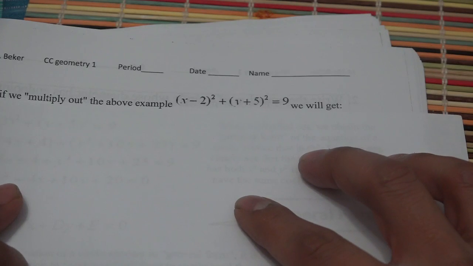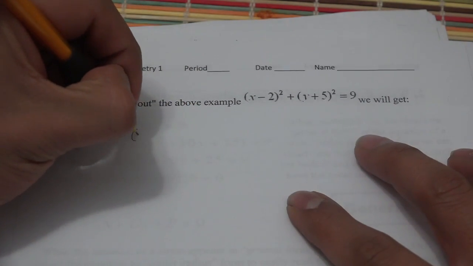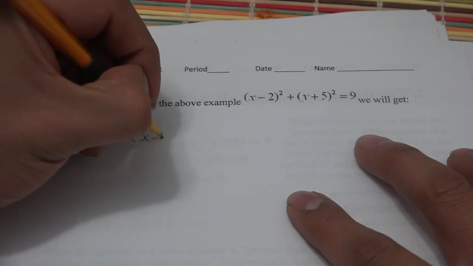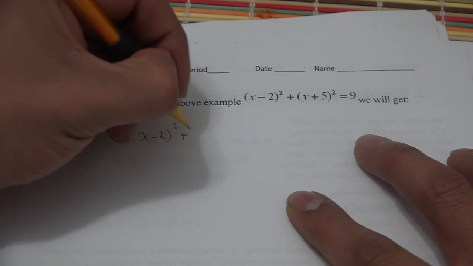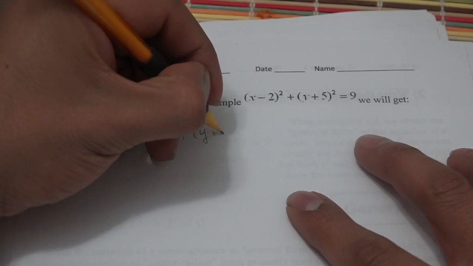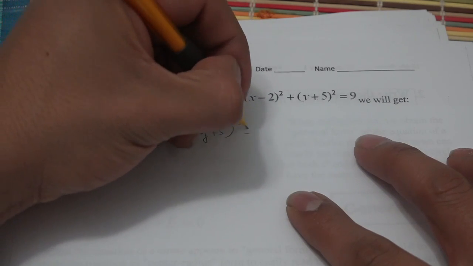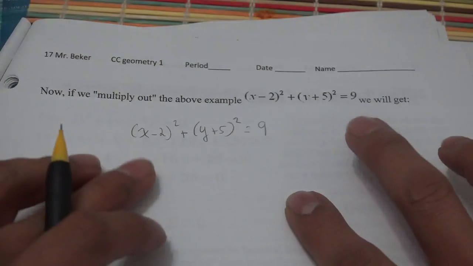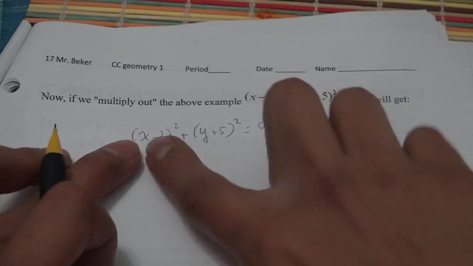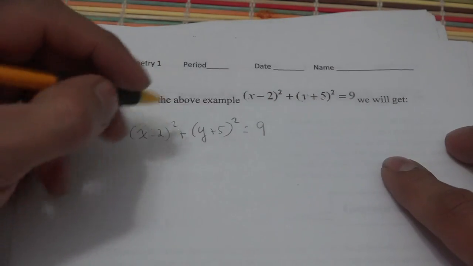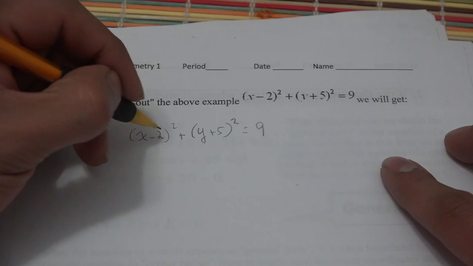Okay, so this is what I have. I have x minus 2 squared plus y plus 5 squared equaling 9. To turn it into general form, we expand this. All right, so what is x minus 2, the whole thing squared?